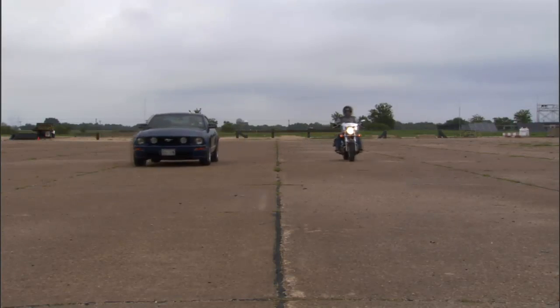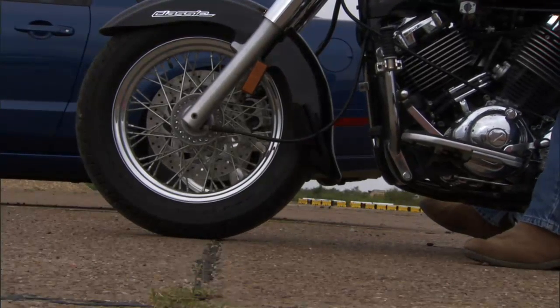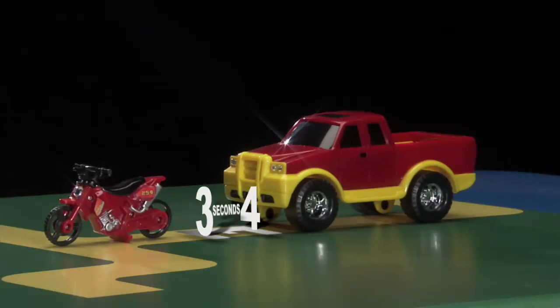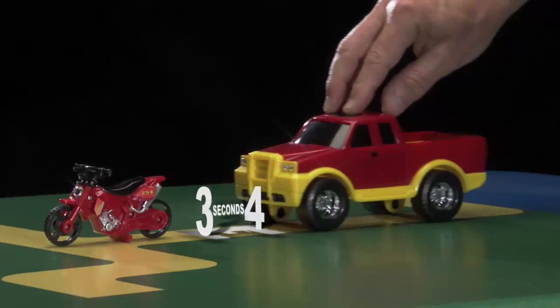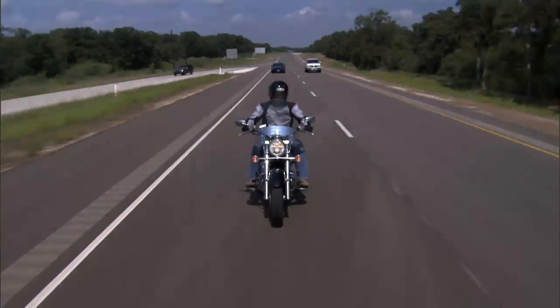In most cases, a motorcycle can stop in a shorter distance than your car. You are learning that 3 to 4 seconds between you and the car in front of you is satisfactory. For a motorcycle, you should try to leave 5 or 6 seconds.